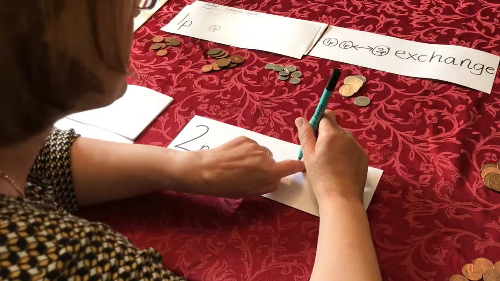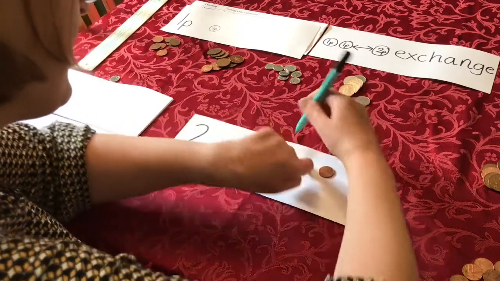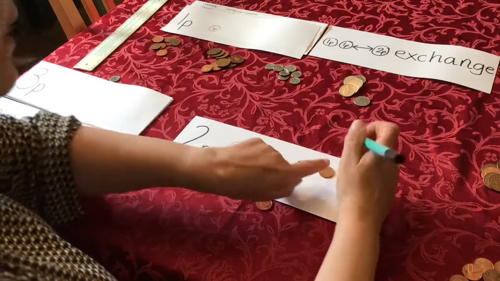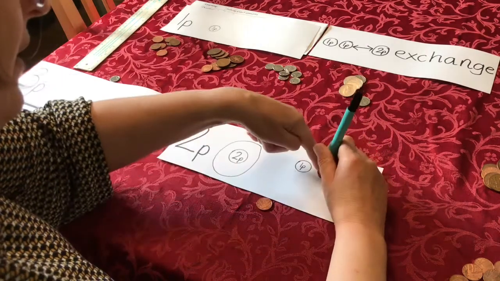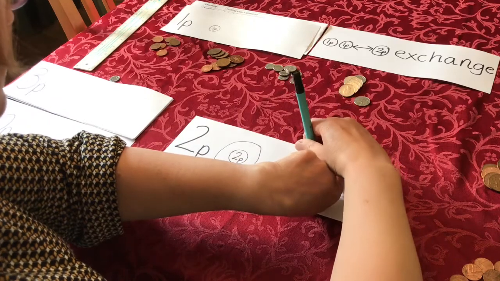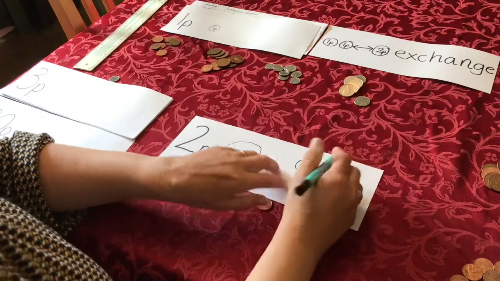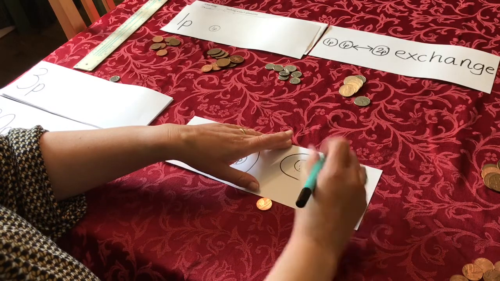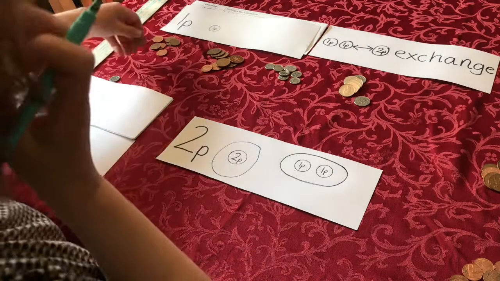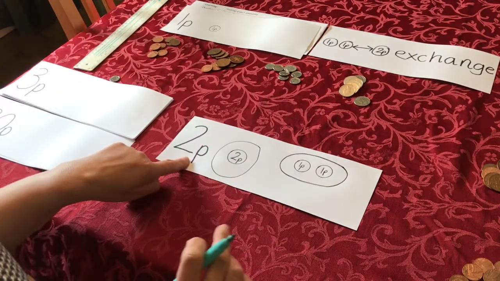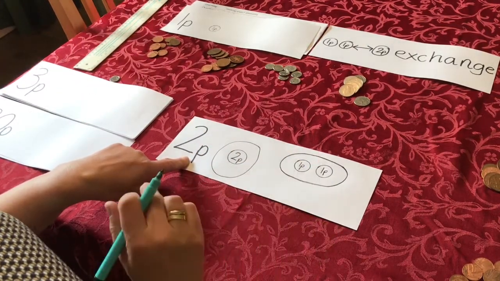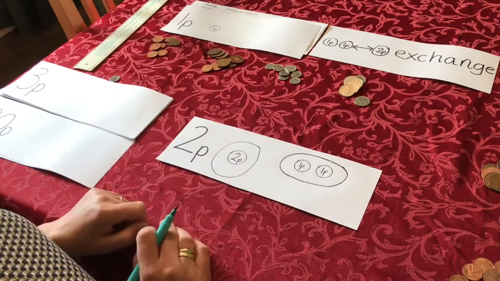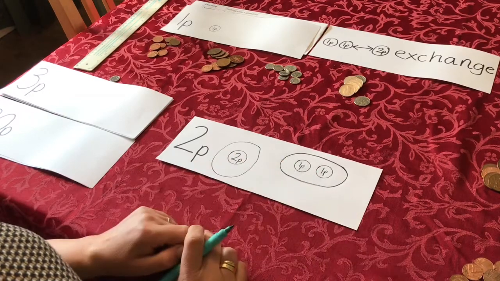So what I do is I'm going to record my answer by carefully drawing around my 1 pence coins. And there's my other one. Now I know the 1 pence and the 1 pence go together to make the 2 pence. So I'm going to draw a set roundabout so that I know they go together. And that is my 2 pence page of my book. When I look at that, if I get stuck, I'll know that I can make the amount 2 pence by using a 2 pence coin or by using 2 1 pence coins.